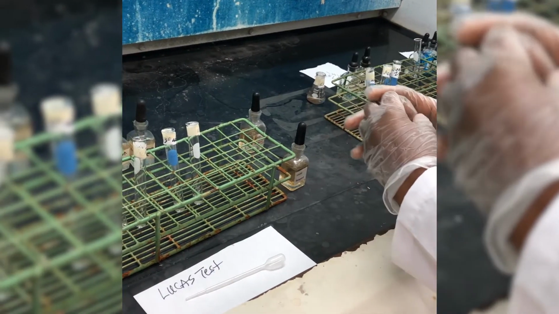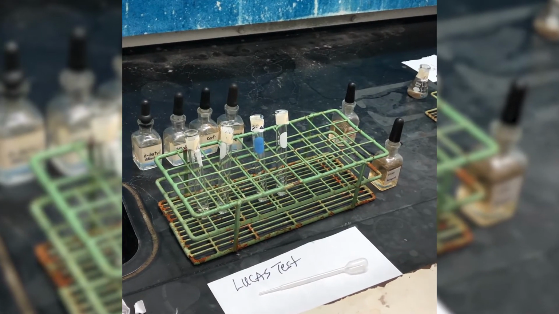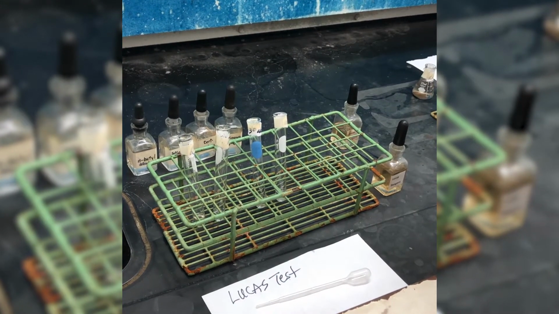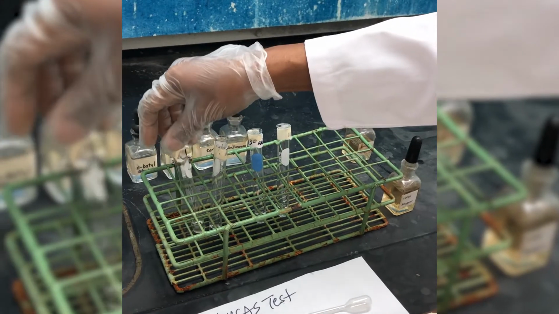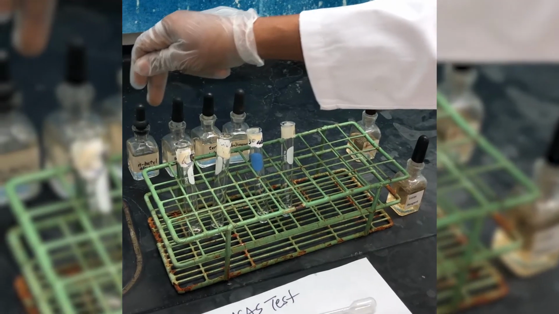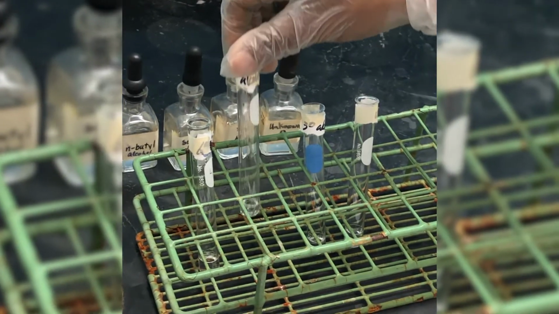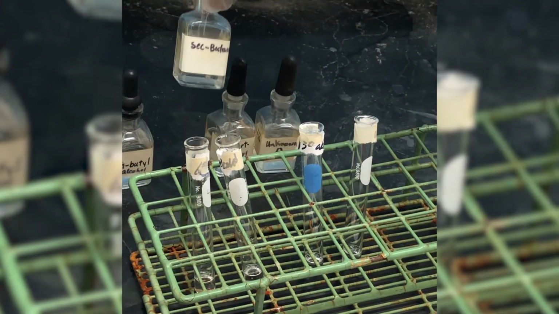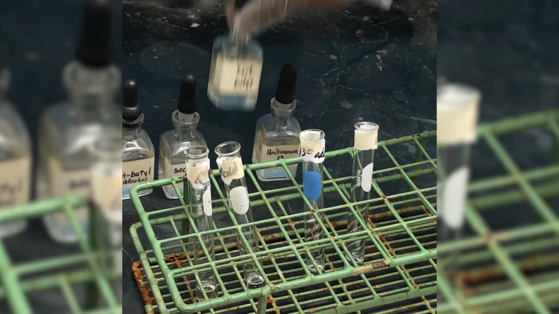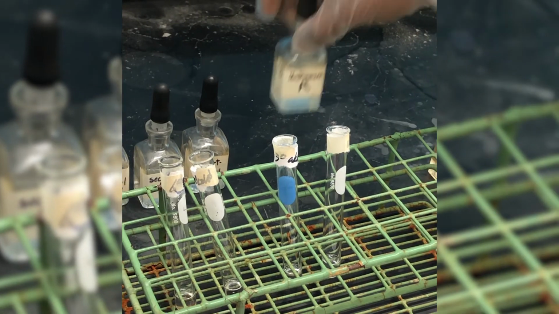So in the alcohol functional group, we're going to use what is called the Lucas test to determine whether we have a primary alcohol, a secondary alcohol, or a tertiary alcohol. In each of the test tubes here, in this first test tube, I have a primary alcohol, which is n-butyl alcohol. The second test tube has a secondary alcohol, known as sec-butanol, and my tertiary alcohol is tert-butyl alcohol, and my unknown is unknown A.